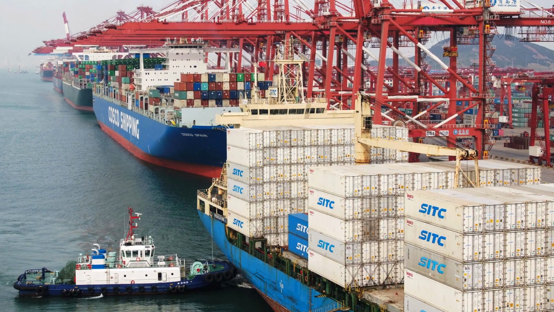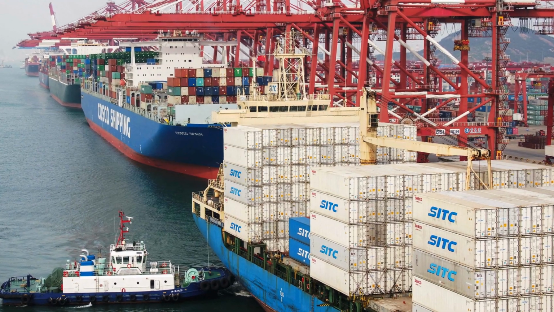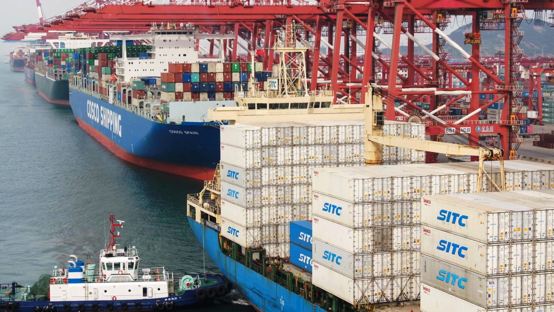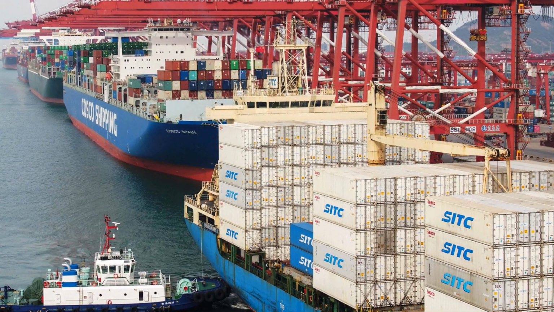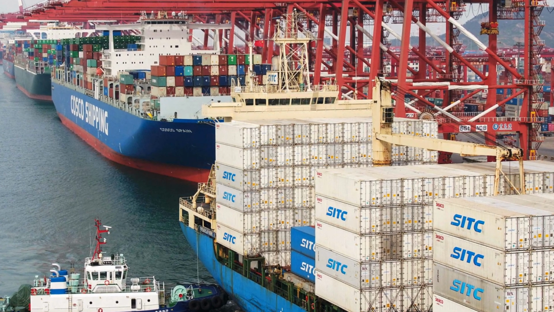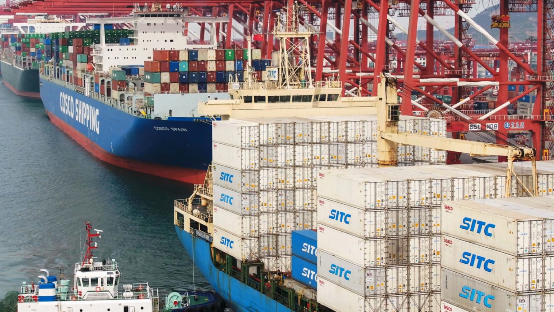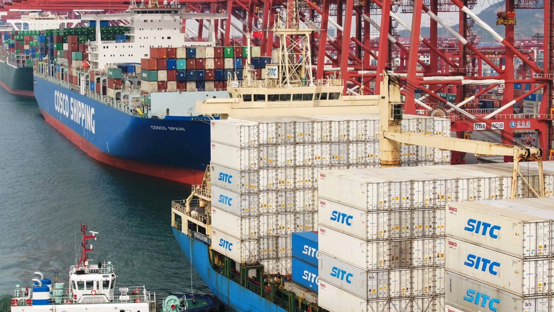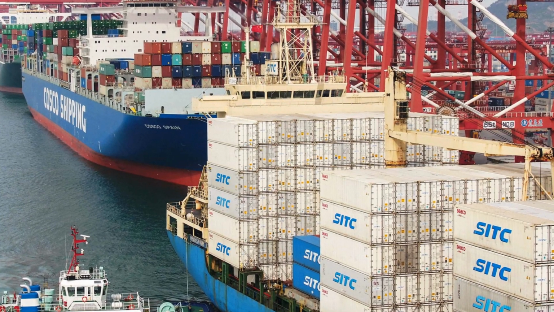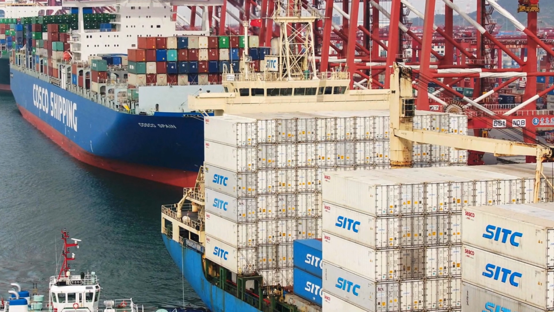The US is the largest importer of goods and imports, wait for it, 2.54 trillion US dollars worth of product. Main imports include agricultural products, fuel, mining products, and manufactured goods. Main import partners are China, the European Union, Mexico, Canada, and Japan.